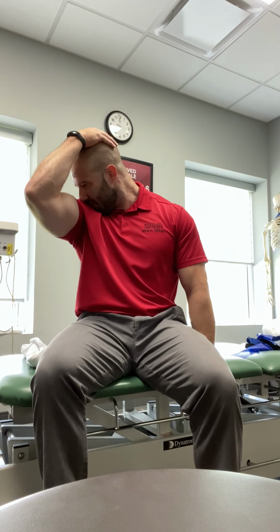Now you can play with the stretch a little bit depending on whether or not you're feeling it. If you're not feeling the stretch as much, you might try rotating a little more and looking this way and pulling down.